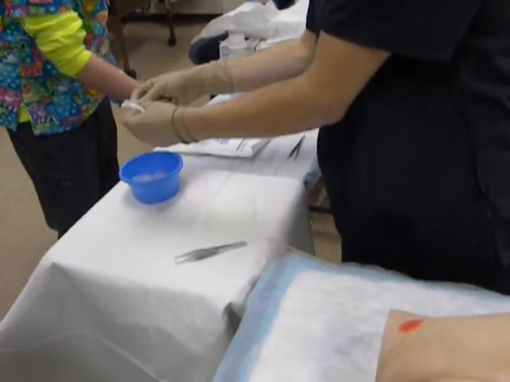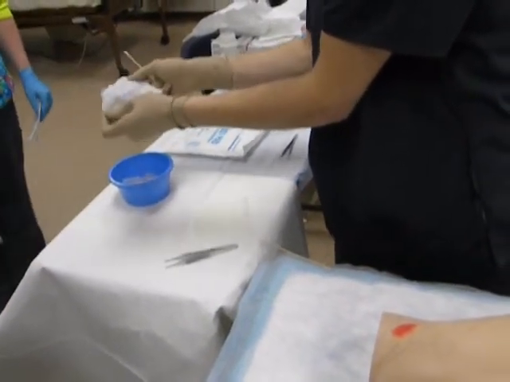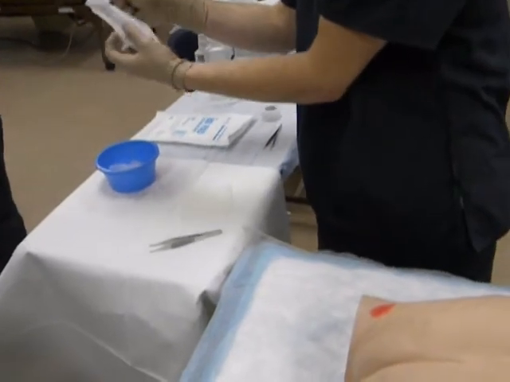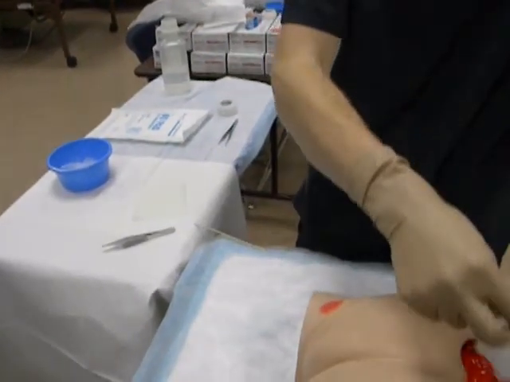Notice how carefully the excess sterile fluid is being drained from the wet dressing to make sure it is not too moist.